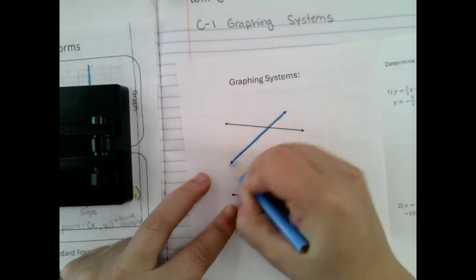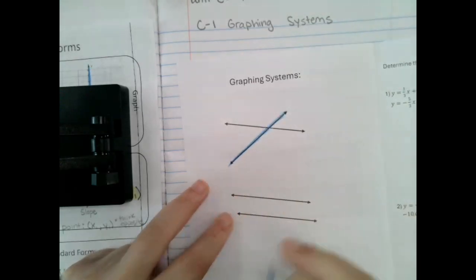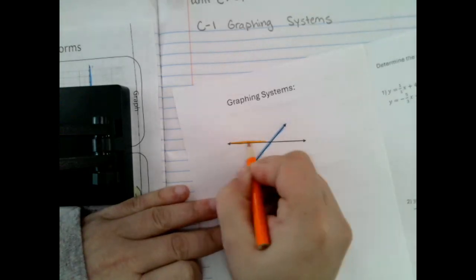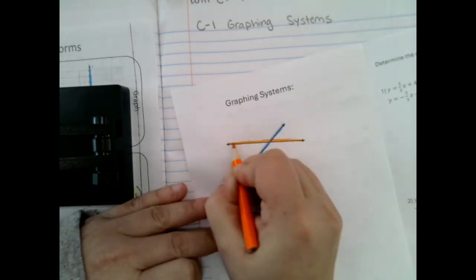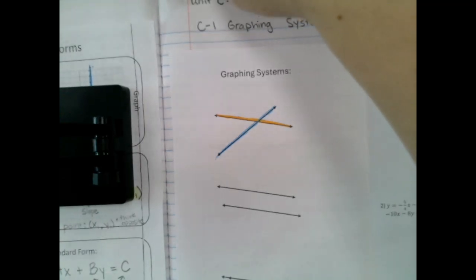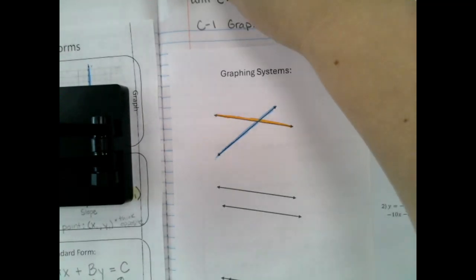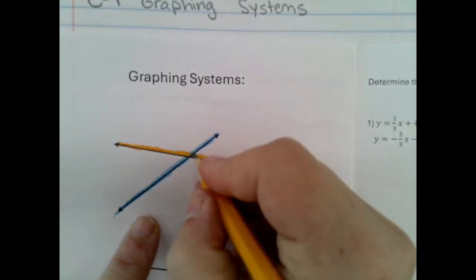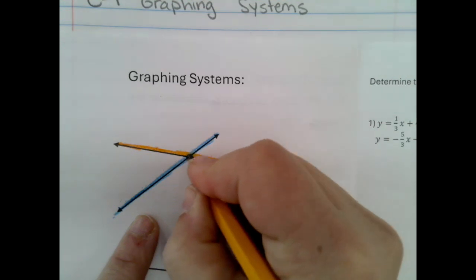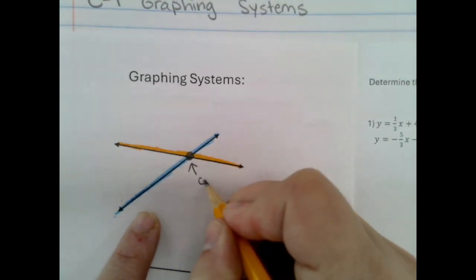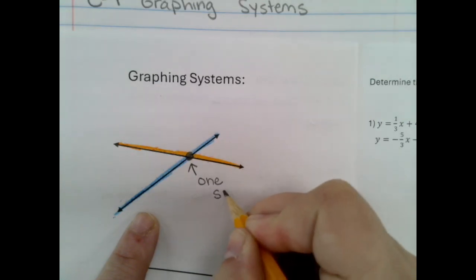So if I have my blue line, and I have my orange line, the solutions to these lines are any point along those lines. So if I look at those points along those lines, how many points do they have in common? 1. They touch in exactly one place. So I'm going to make that little point there where they touch. And that is the solution. So this one has one solution.